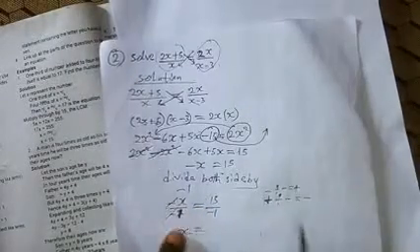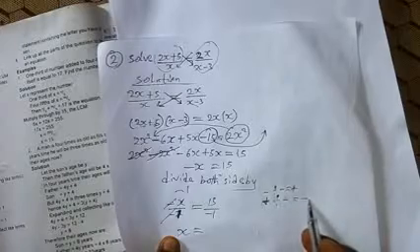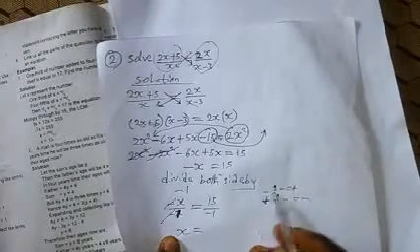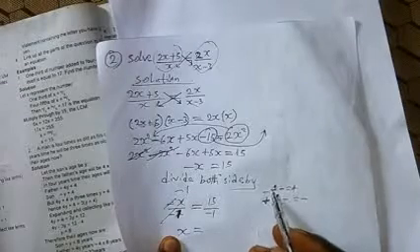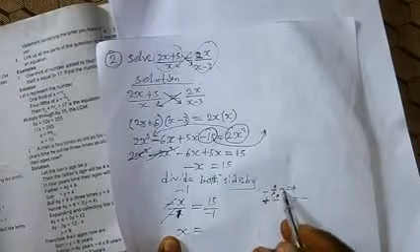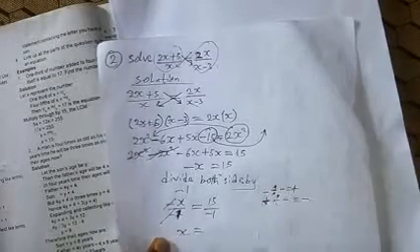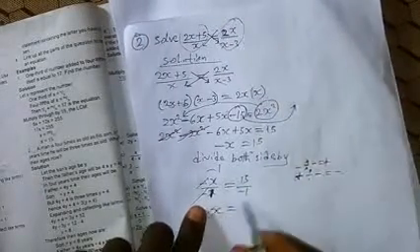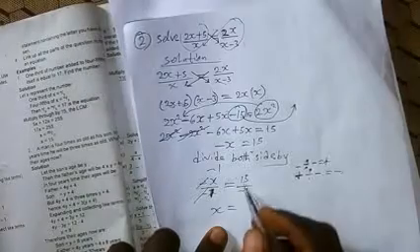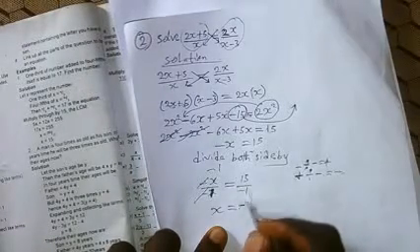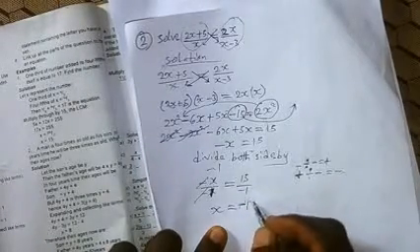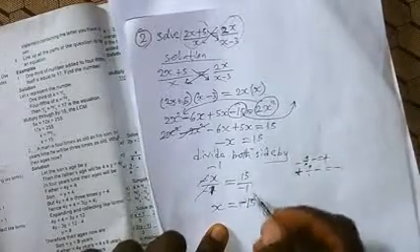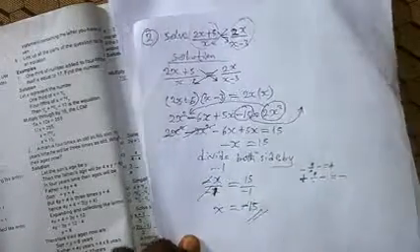Once the signs are not the same, the result is minus. But once the signs are the same, the result is positive. So we have plus and minus, so the result is negative. 15 divided by 1 gives us 15. Plus over minus gives minus.